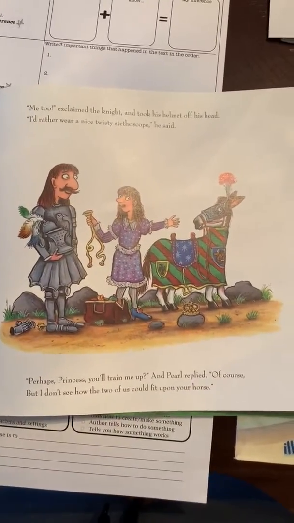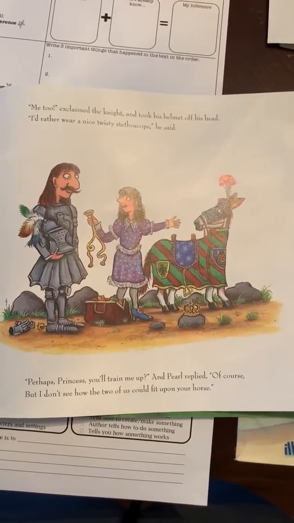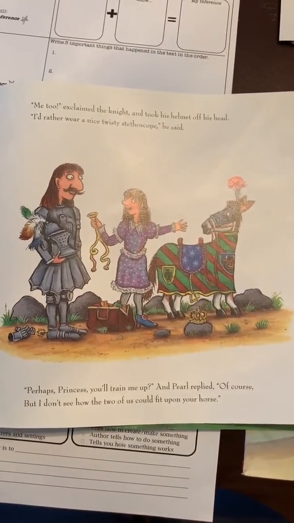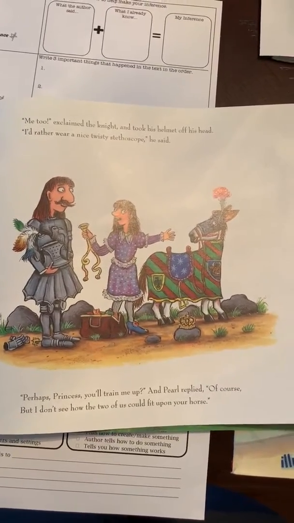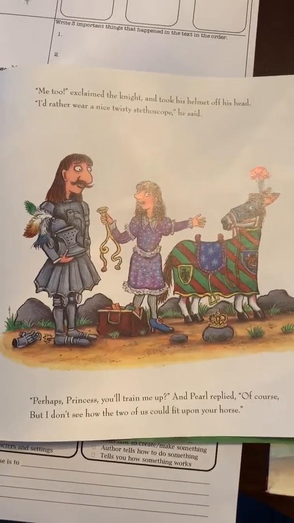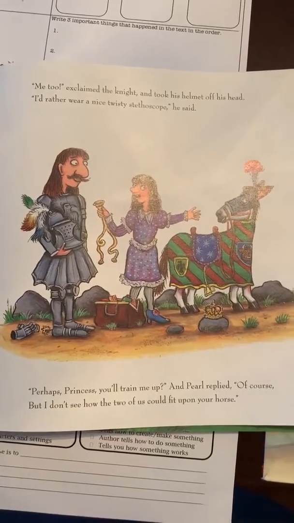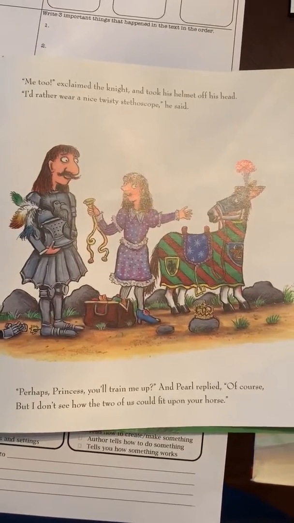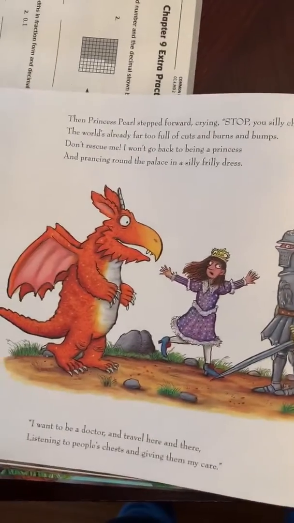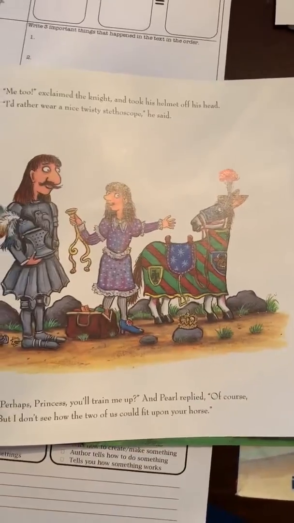Make an inference. What's happening in the story? What's the author telling you? So you're kind of even making a prediction or drawing a conclusion, making an inference about what's going to happen. They won't both fit on the horse. She's helped Zog a whole lot.